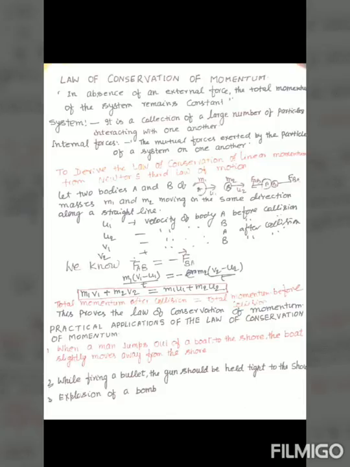If I say, suppose a class 10th has 42 students, so we can call class 10th a system of 42 particles.